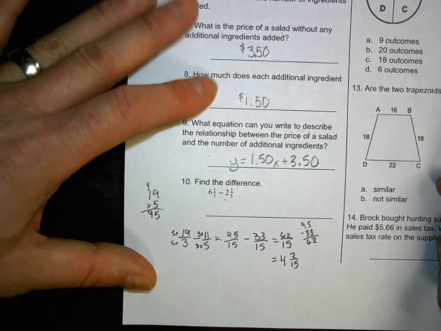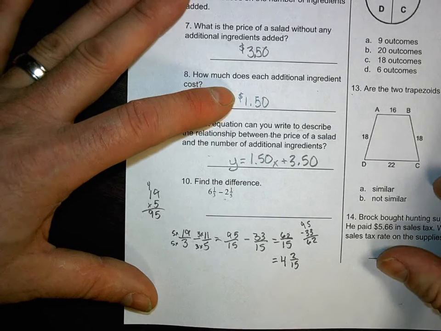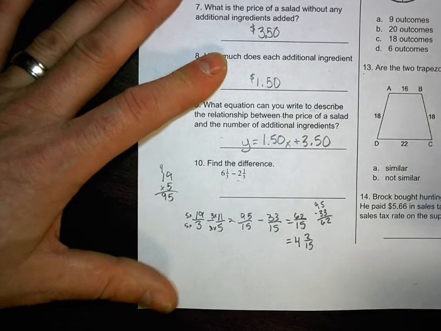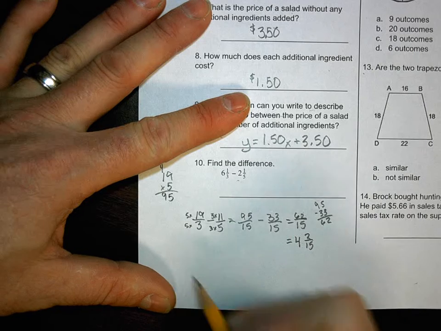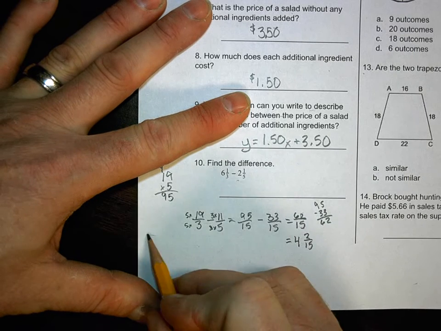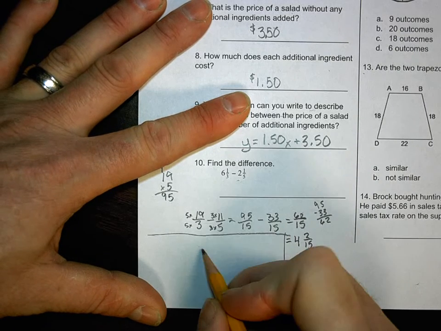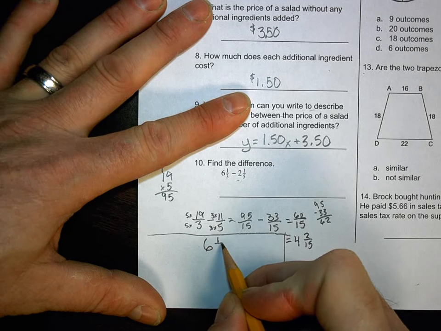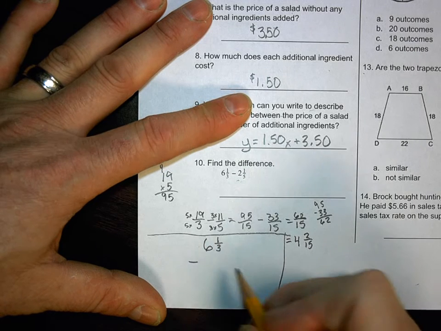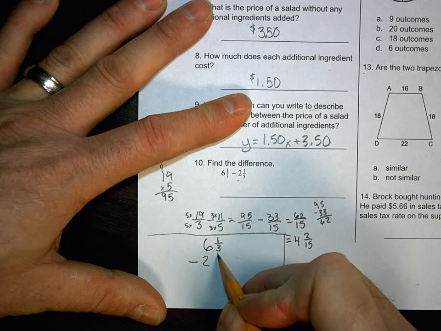Now I'm going to show you a little different way to treat this problem. To treat it like you would any math problem with a decimal, we can do the same thing. So I'm going to put a line here so you won't get this too mixed up: 6 1/3 minus 2 1/5.